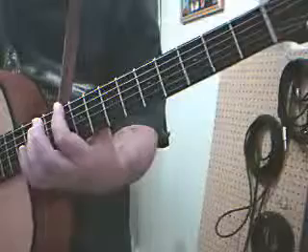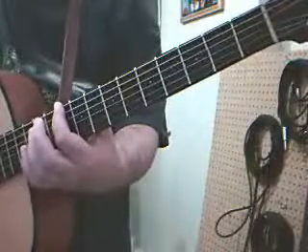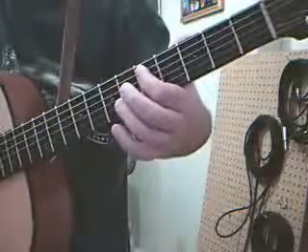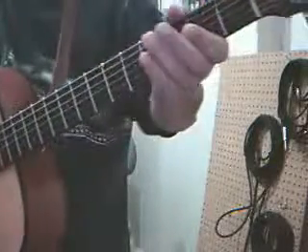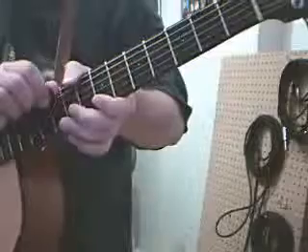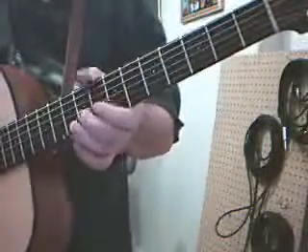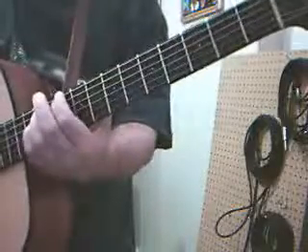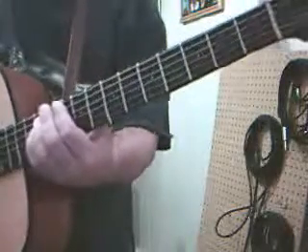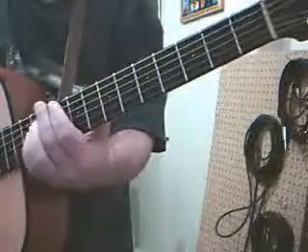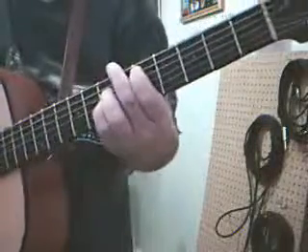Well, if this is D, isn't this also D? Or isn't this also D? Fourth string open. So if this is a power chord and it's D, and I want to go, I could do this.